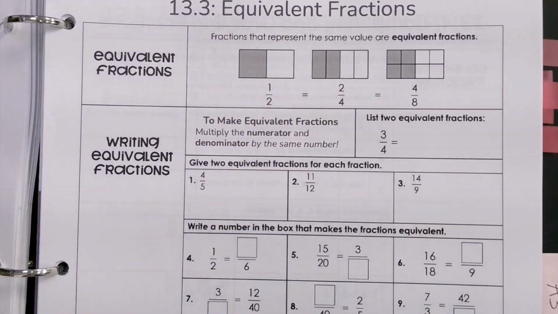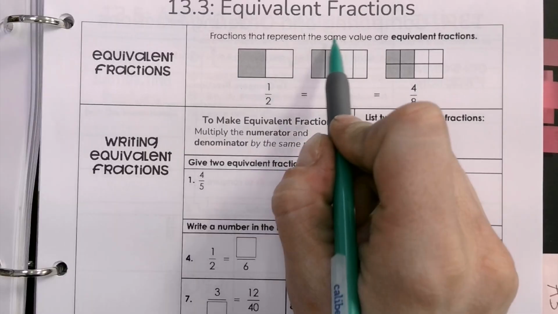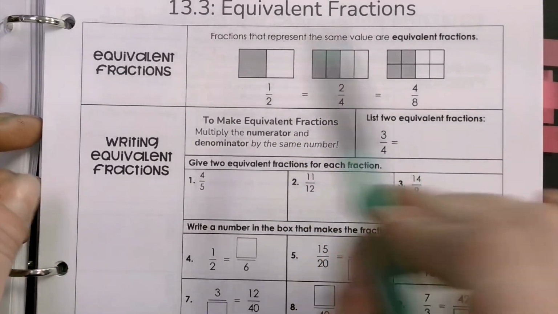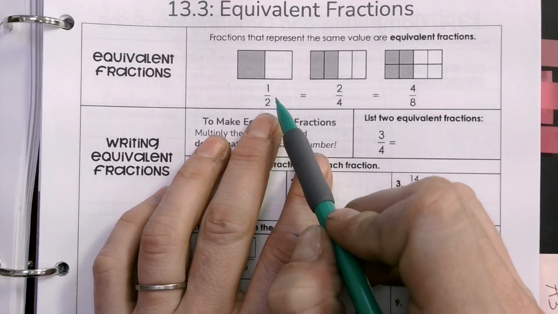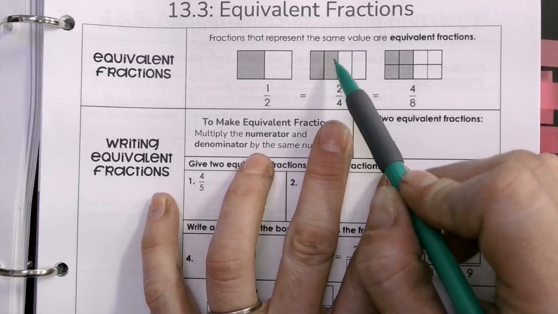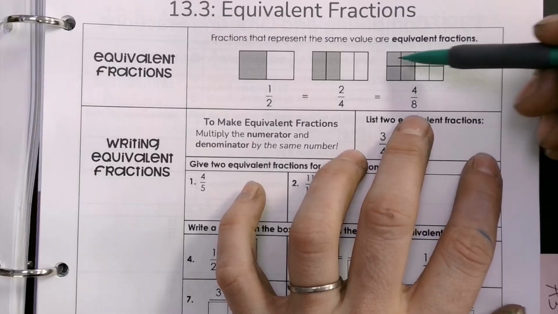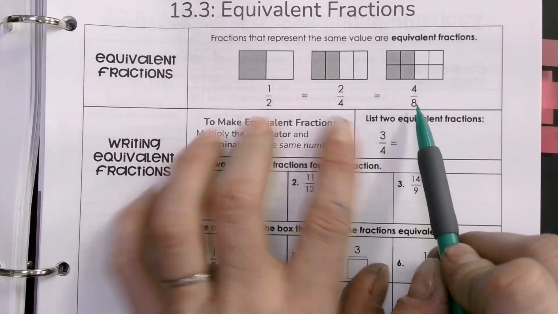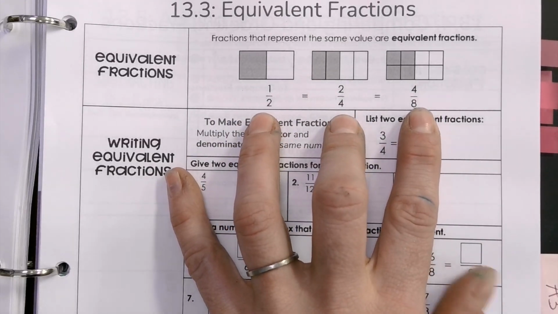So, equivalent fractions. Fractions that represent the same value are called equivalent fractions. So here's a few examples. 1/2, or 1 out of 2, is the same amount as 2 out of 4, which is the same amount as 4 out of 8. So 1/2 equals 2/4 equals 4/8. These three fractions are equivalent.